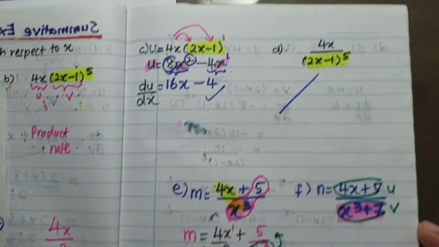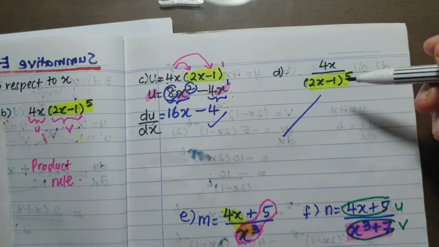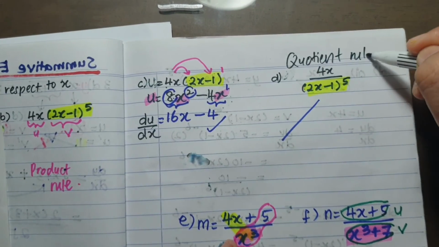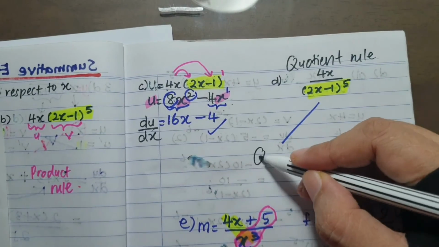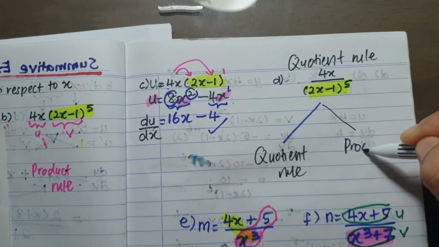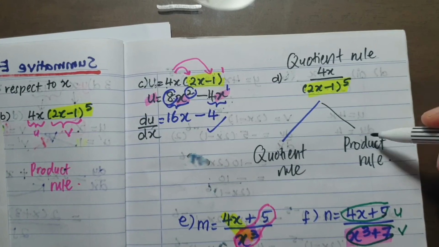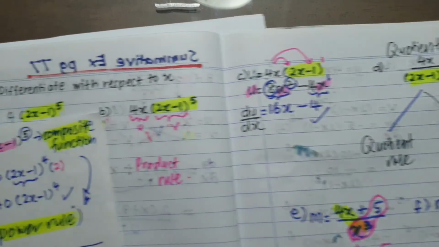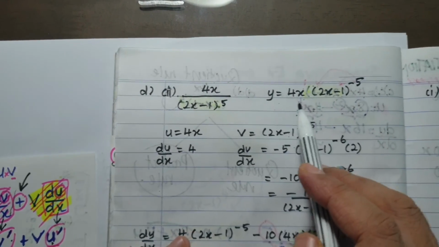Okay, but this one, you see, you have a bracket power 5. So of course you cannot simplify this. You need to use quotient rule. Okay, alright. You can also apply, okay, either you use quotient rule or product rule. You can use product rule here actually, but if you want to use the product rule, you need to bring up the bracket here, become like this. Okay, this one, okay, become like this.